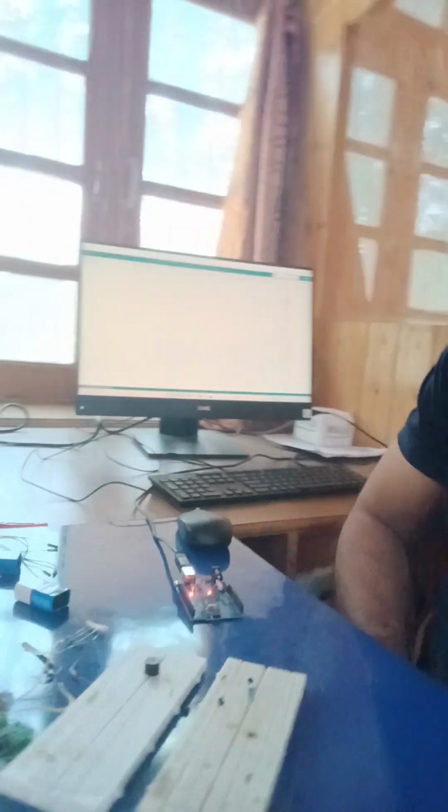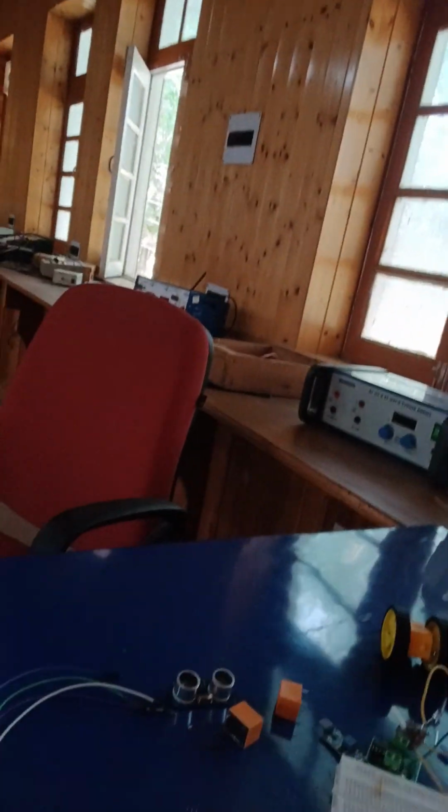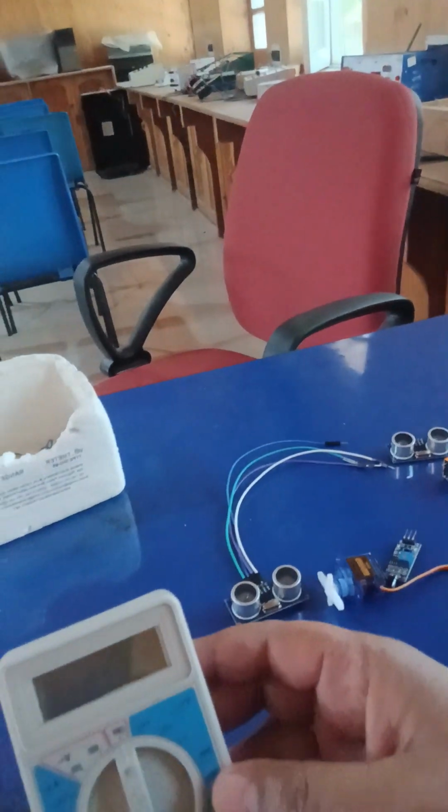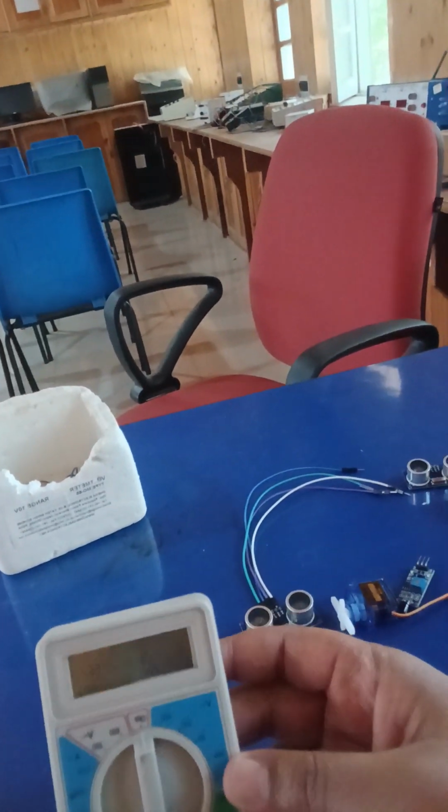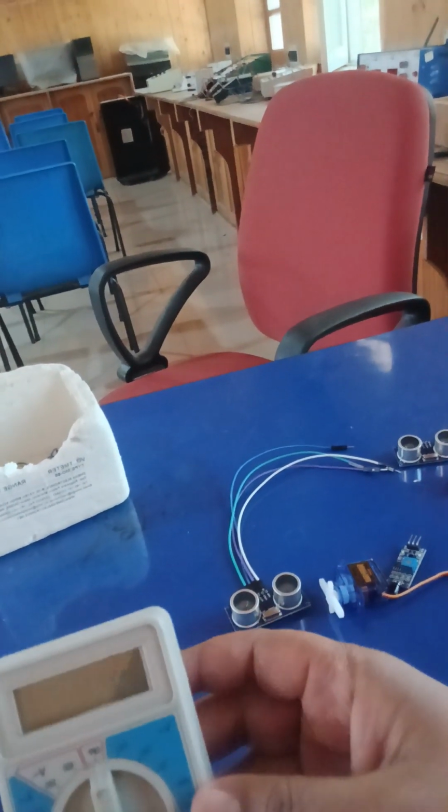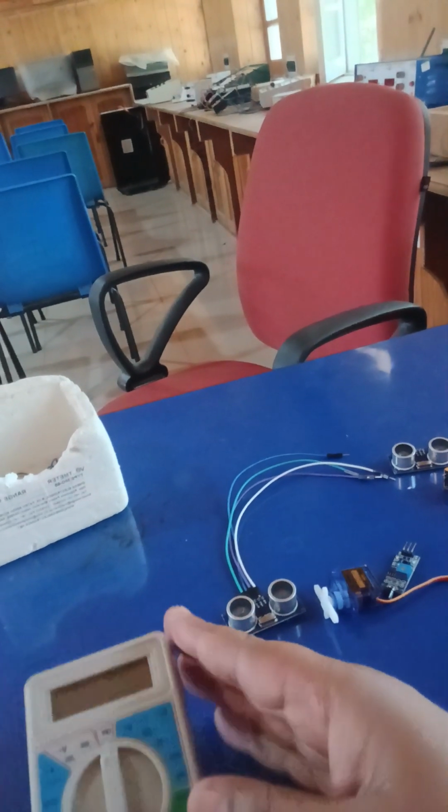Today, I will show you the component list that is very essential for the design of any advanced project, that is advanced science. I will show you the list one by one. This is simply the multimeter that can be used to check the signals, or for troubleshooting, or we can check the various parameters by simply using this multimeter.